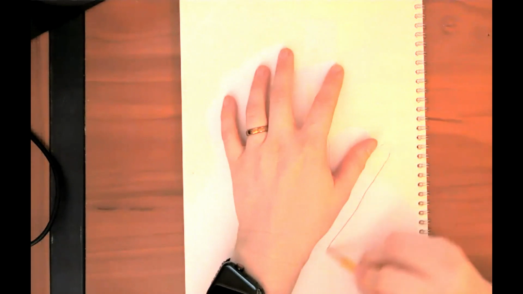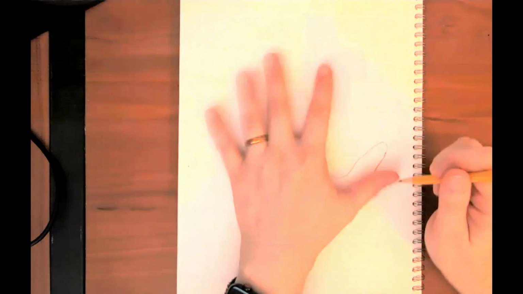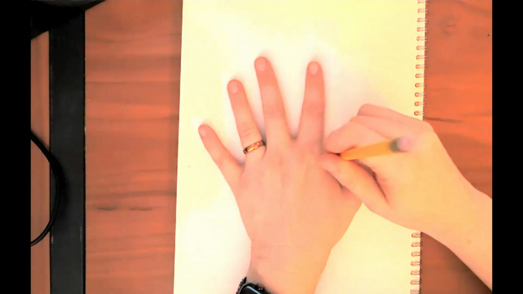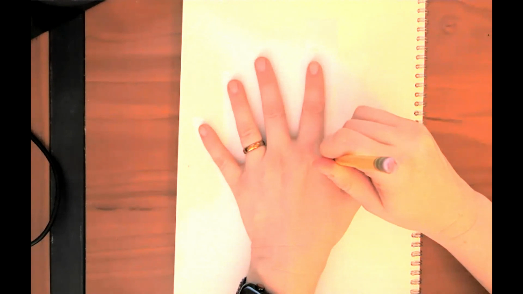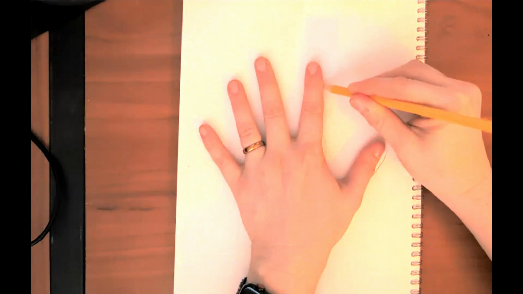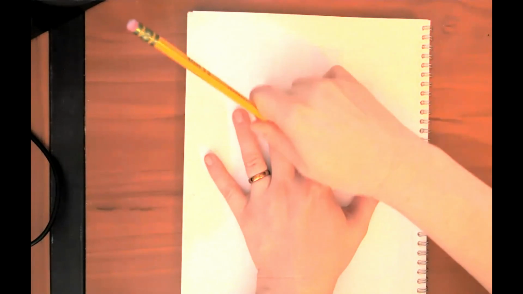So if I keep my pencil up and down, you get a good finger. But look what happens, and this is what a lot of people accidentally do. Instead of keeping their pencil up and down, they turn their pencil and they end up going underneath your finger, and look what you get.